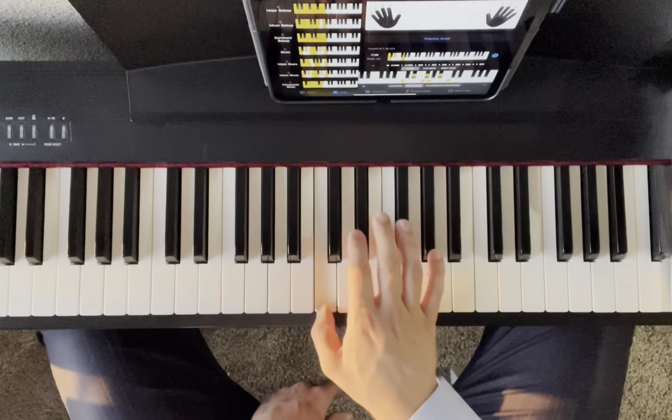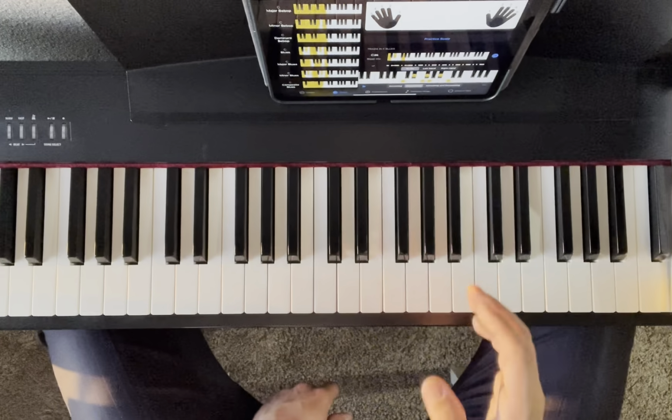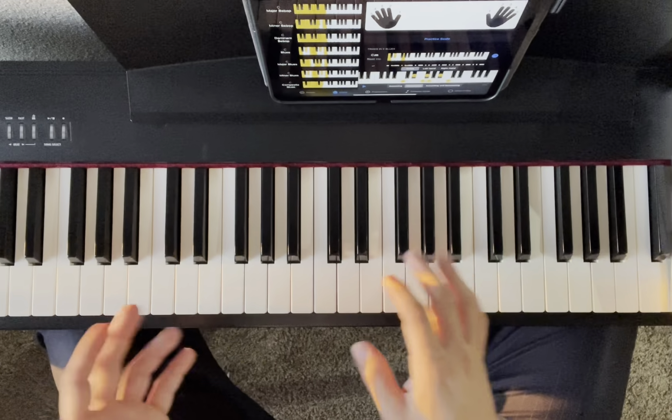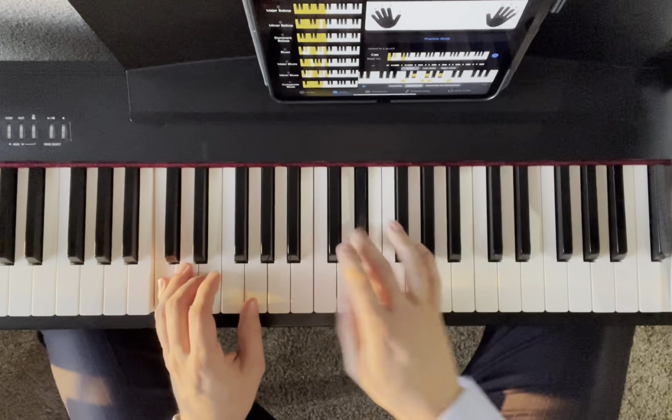Again. It should sound very, very familiar to you, because in blues, that's such a friendly, such a beautiful scale, and you can do a lot with it.